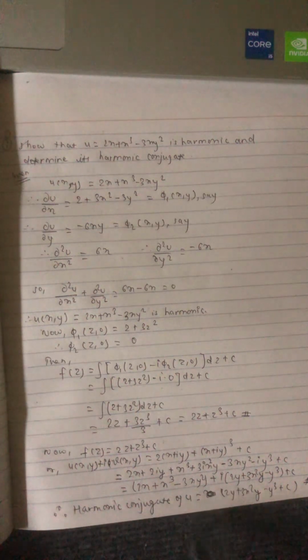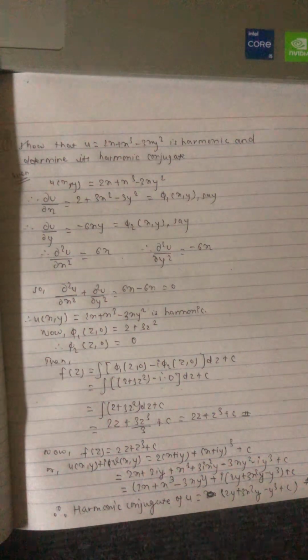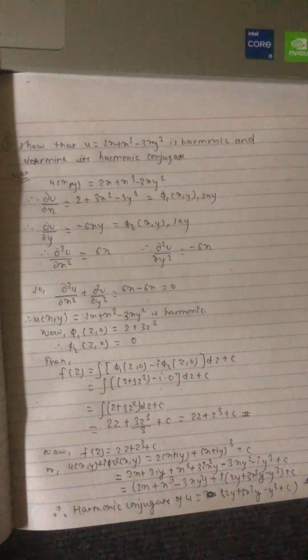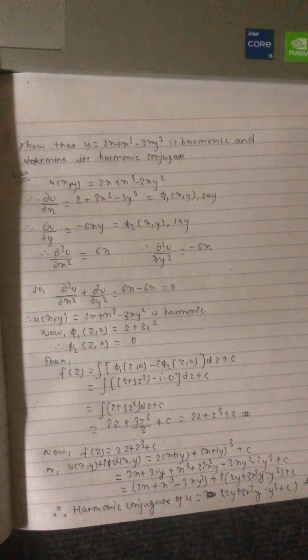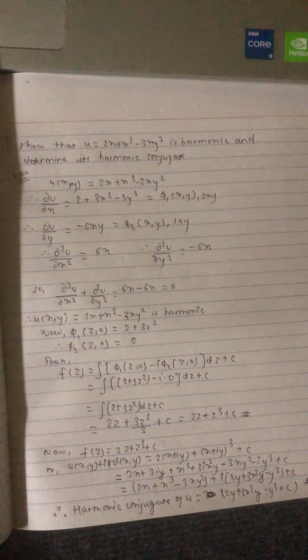So what we learned is that to show the function is harmonic, we have to show that the sum of del square u by del x square plus del square u by del y square is 0. Sorry, I said d, it's del. There is a difference between d and del.